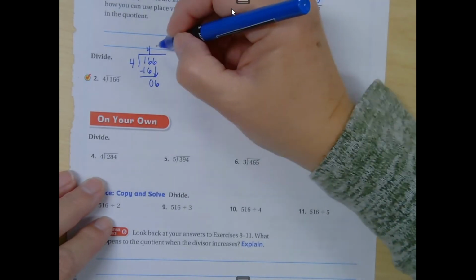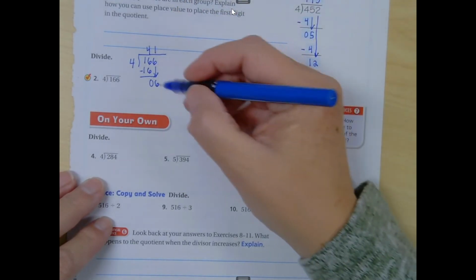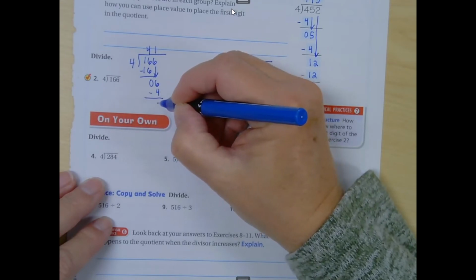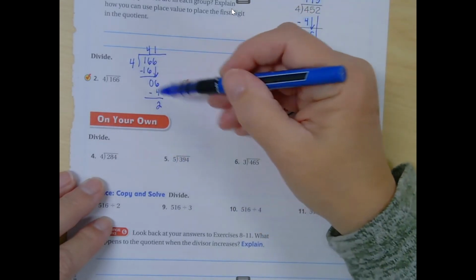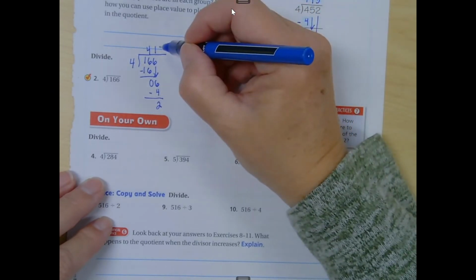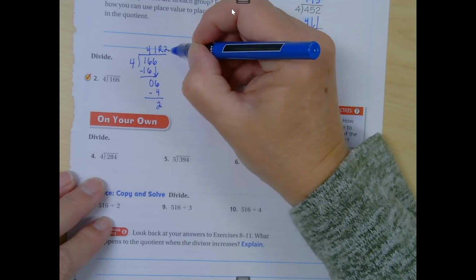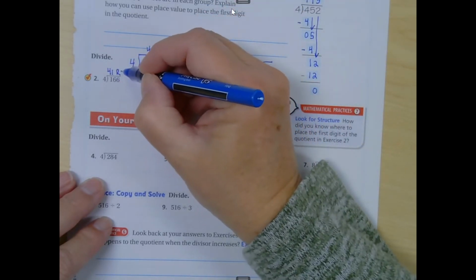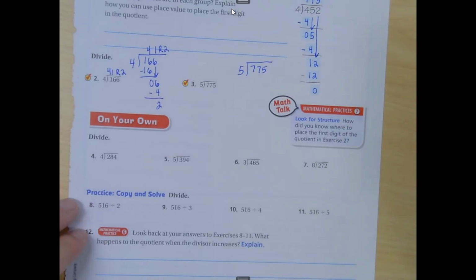1 time. 1 times 4 is 4. We subtract, and we get 2. Can 4 go into that 2? No. So this is the remainder. So we're going to write remainder 2. So our answer is 41, remainder 2. Okay. Let's do number 3 together.